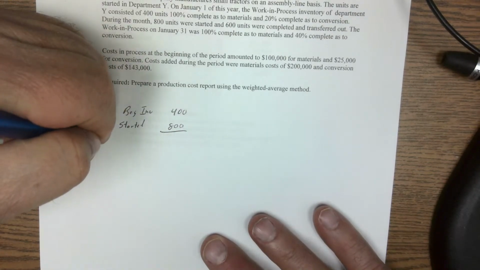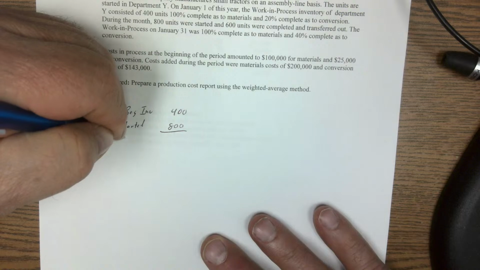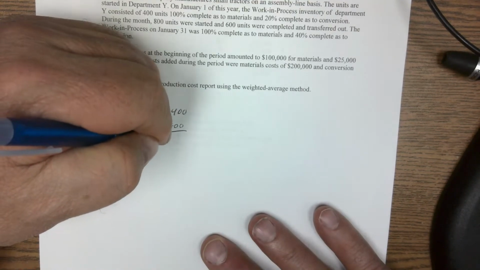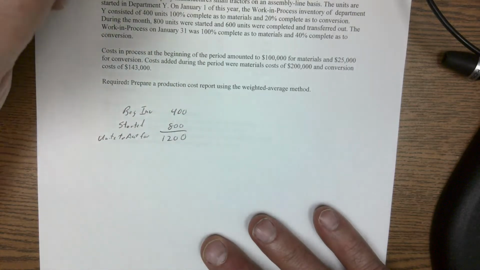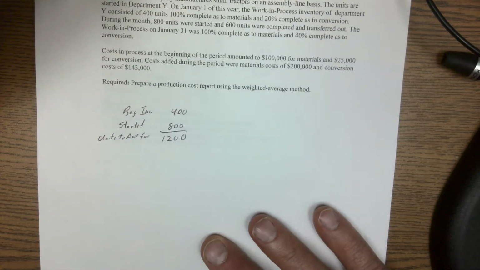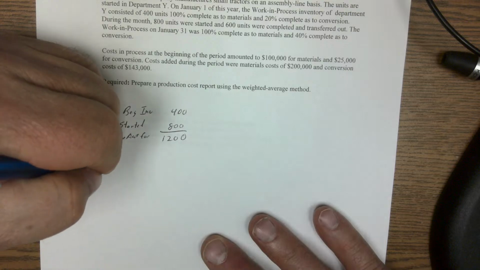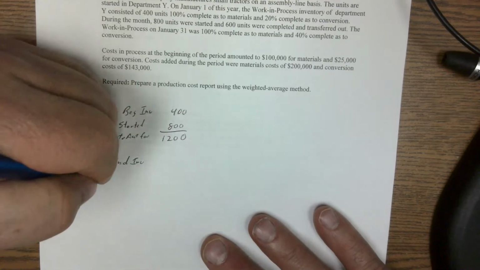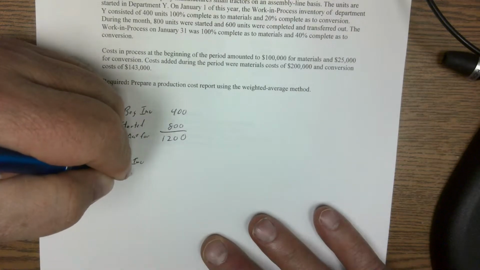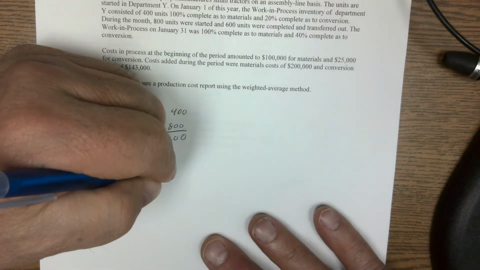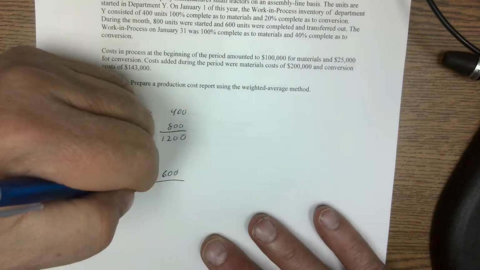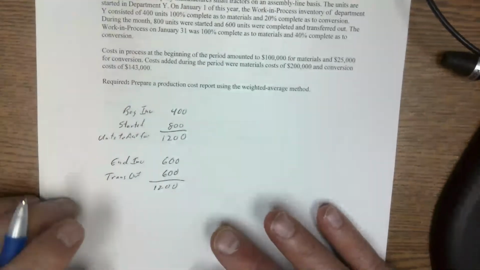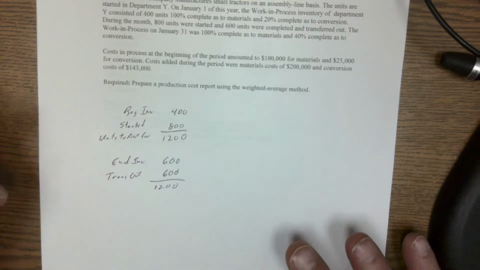That gives us units to account for is 1,200. Then we have our ending inventory. We don't know that yet. Transferred out was 600. We know our units to account for is 1,200. So we have 600 units in ending inventory.